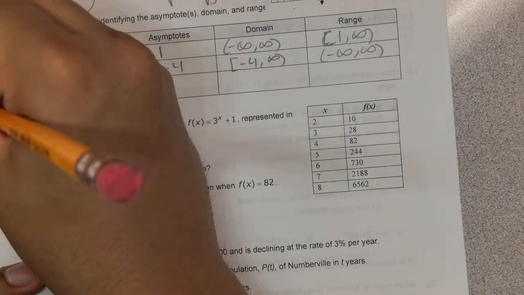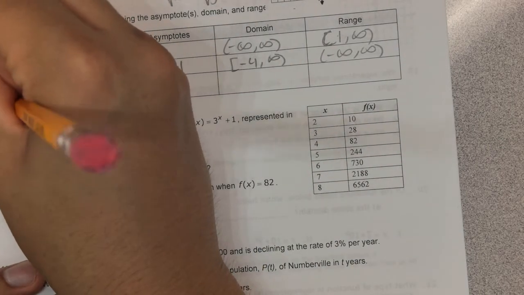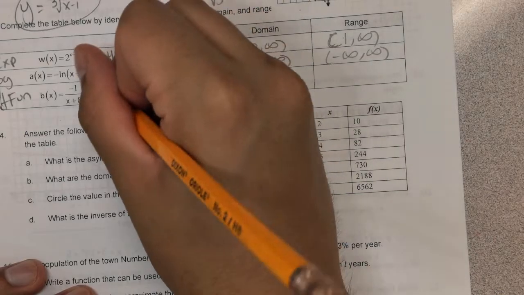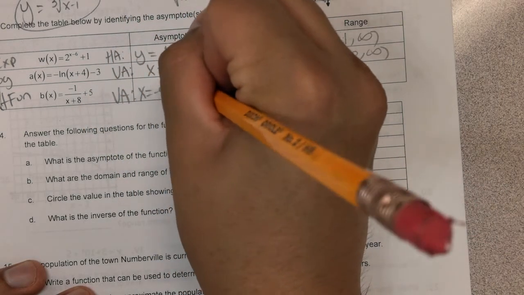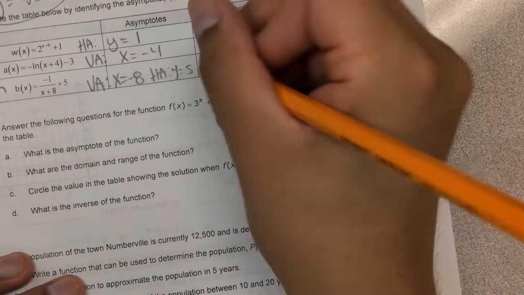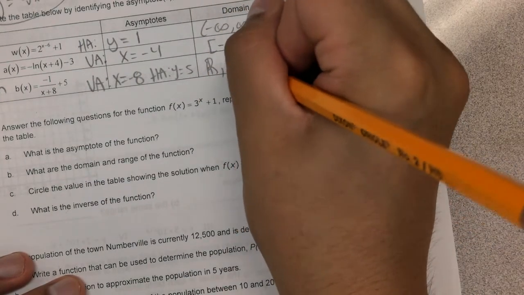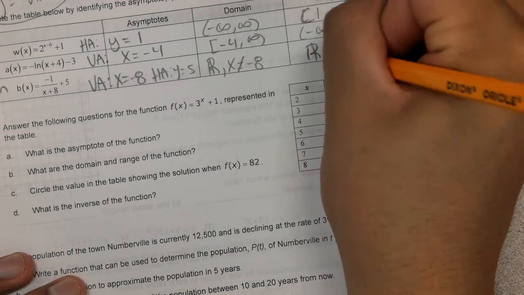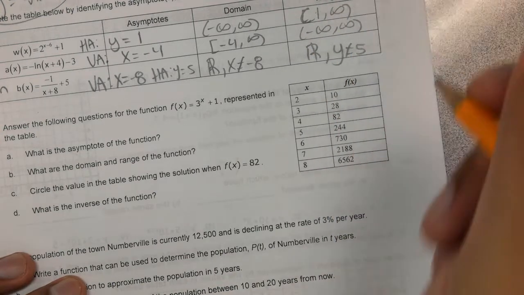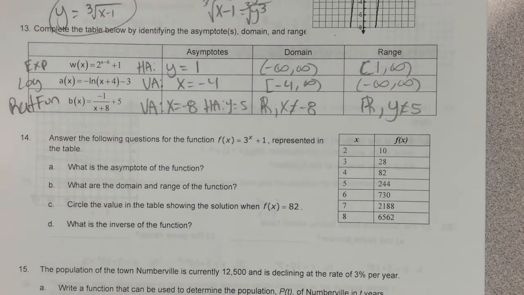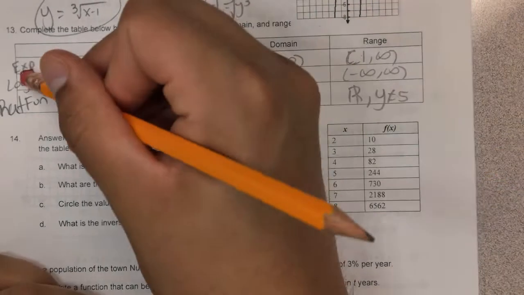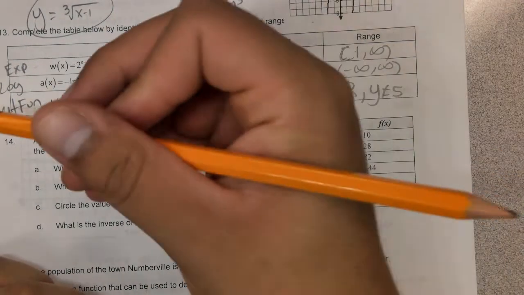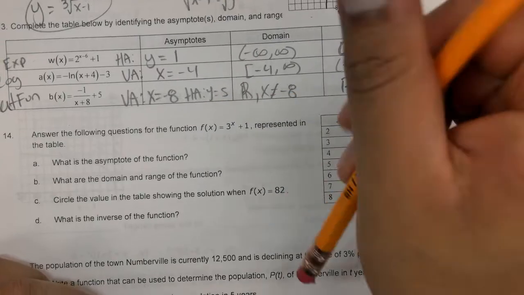Alright, this one we just had a test on, the rational functions. It has a vertical asymptote at x equals negative 8, horizontal asymptote at y equals 5. Domain is all real numbers, x cannot equal negative 8. Range all real numbers, y cannot equal 5. So again, the main thing is knowing the difference. Exponentials only have horizontal asymptotes, logs have vertical asymptotes, rational functions have both.